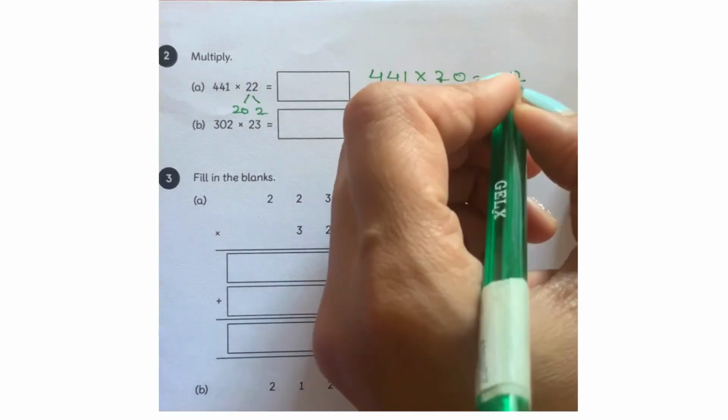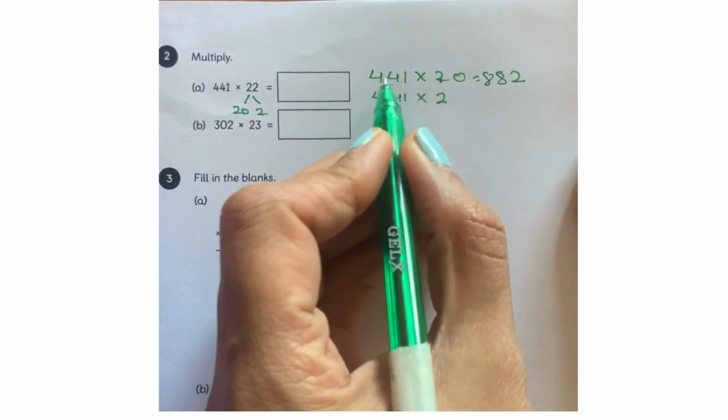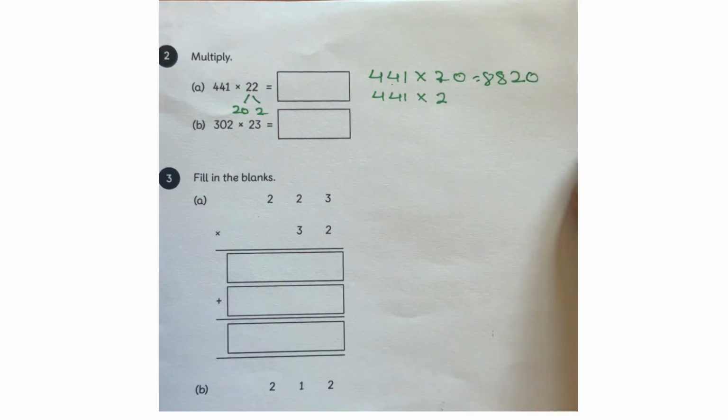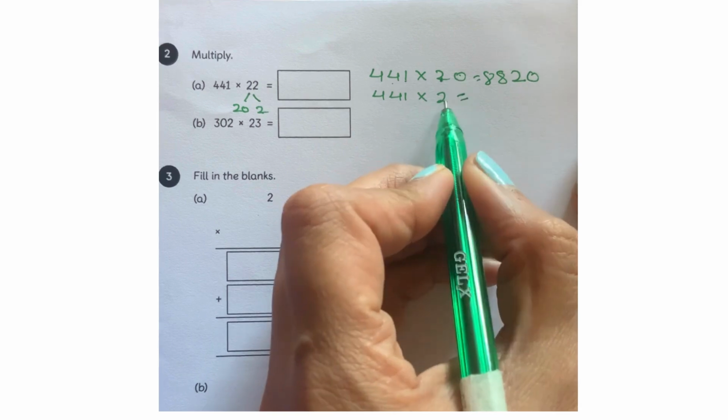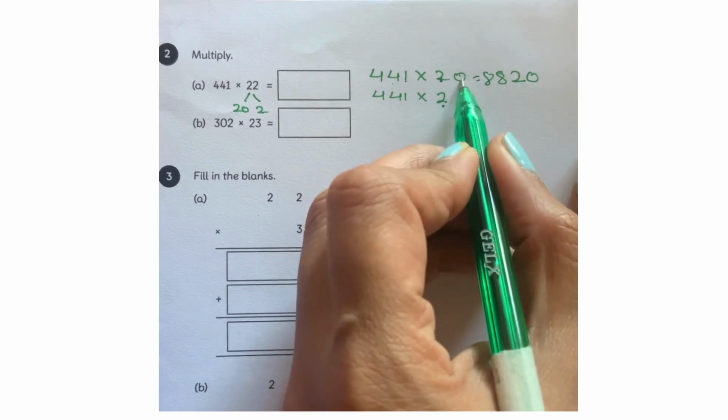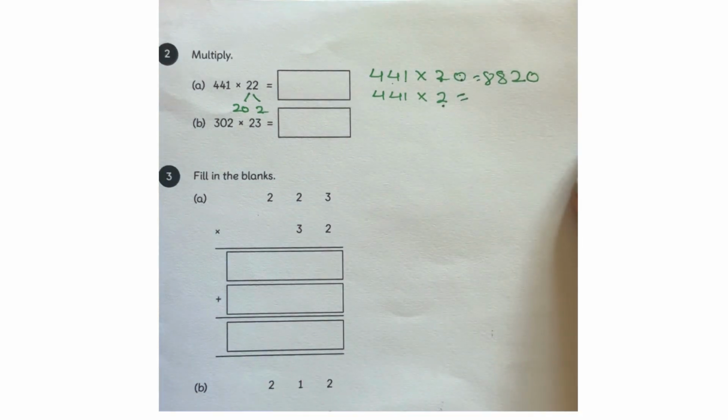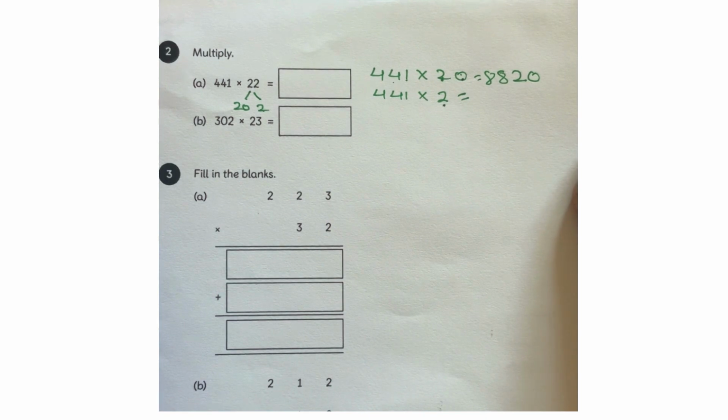2 times 4 is 8 and 2 times 4 is 8. So I'll add my 0 here. Perfect. Next, of course, I just have a number without 0. Okay, try to keep as much as possible, the tricky aspect of your cognitive development or your thinking skills there.